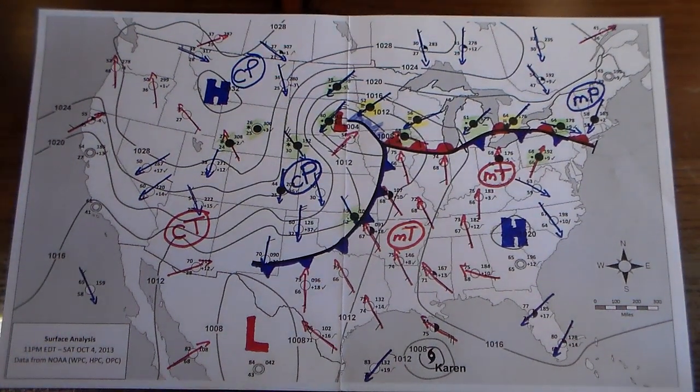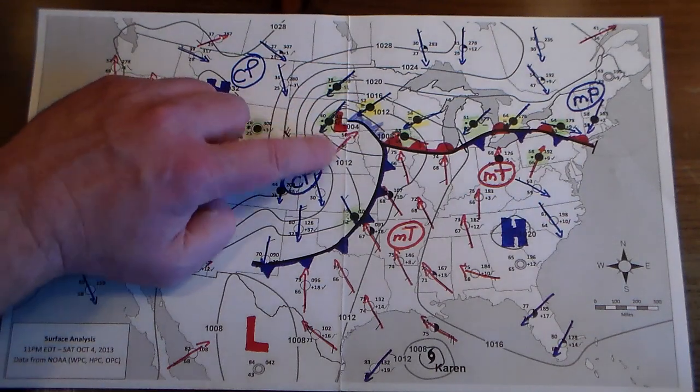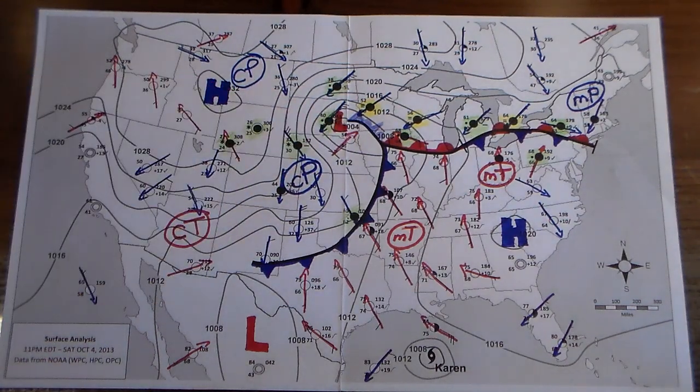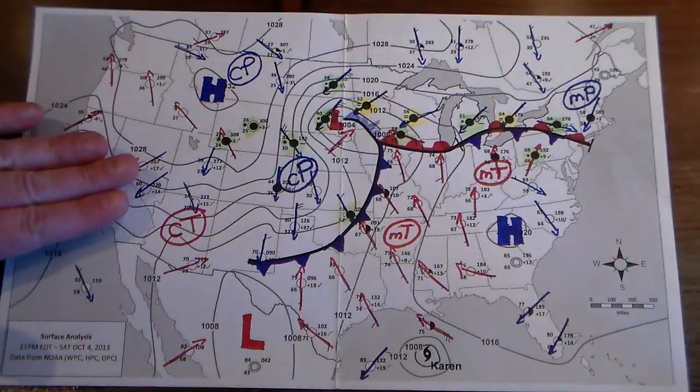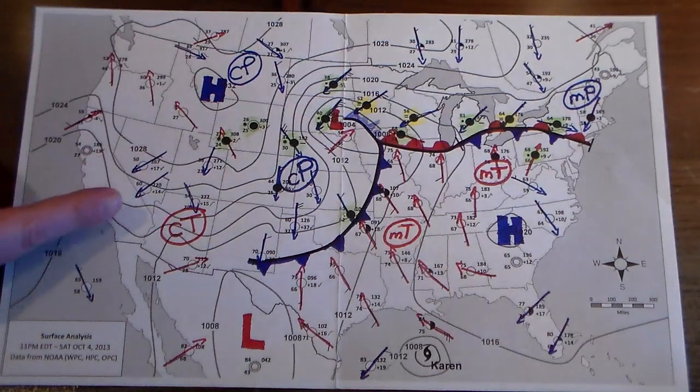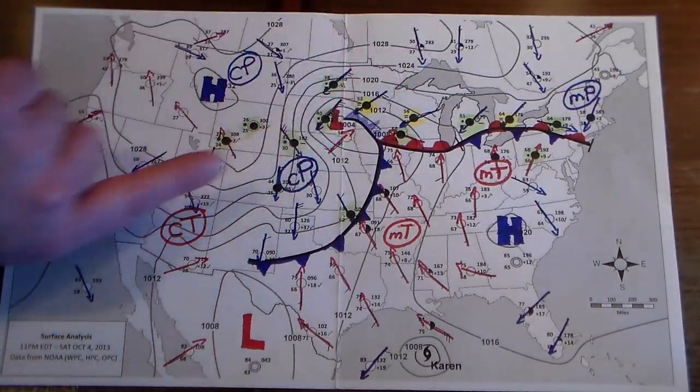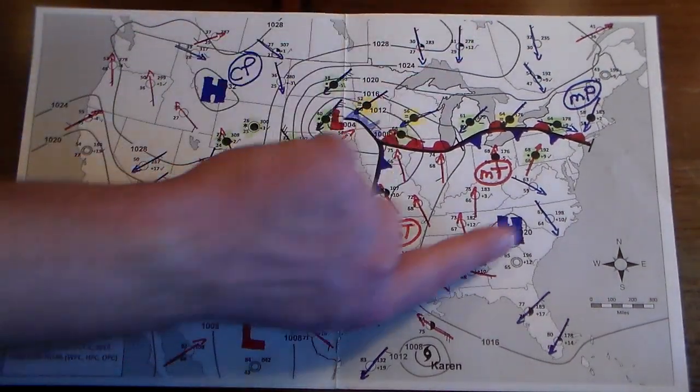Question number 7 says, assuming the low pressure over South Dakota, that's this guy, follows the typical storm track, where will the center of this low pressure end up moving? Well, if we think about how the winds typically operate across the continental United States, we are in the southwest wind belt. So the winds always kind of generally move from the southwest to the northeast.